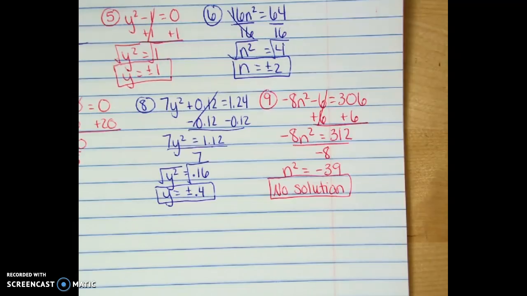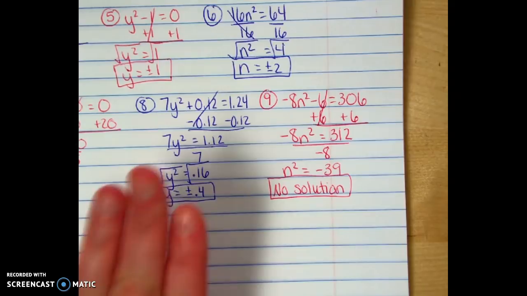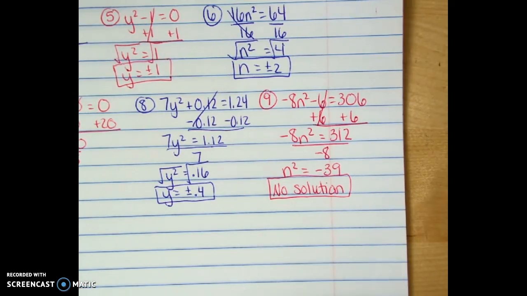Okay, so that is it for your notes for today. The assignment is on the corner of my desk. It's a combination of square roots and graphing. But that's it.